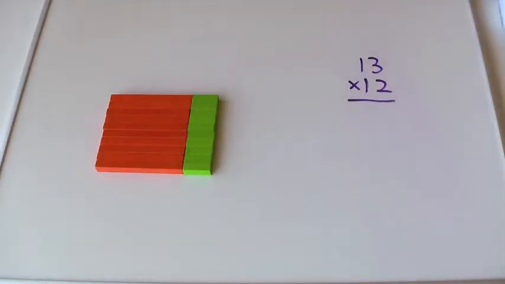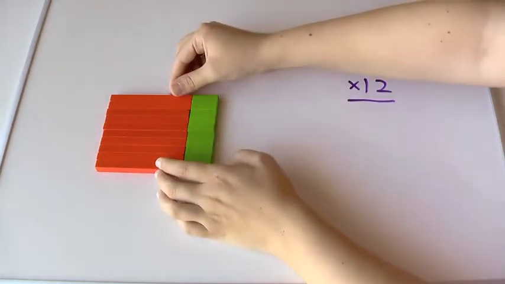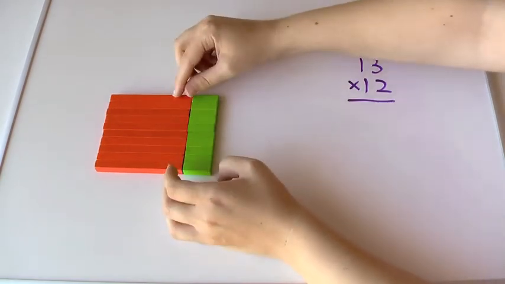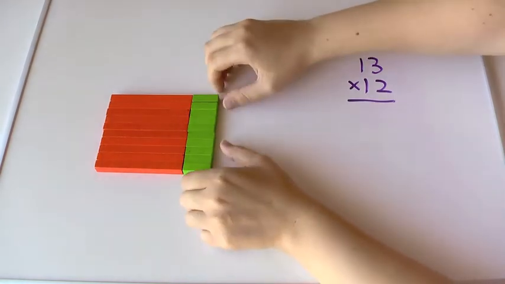This video introduces the multiplication algorithm when we are multiplying teen numbers. What I've found is that some kids can get confused at first about how to set up the problems with Cuisenaire Rods. So the best thing to start out with is instead of 13 times 12, start out with 13 times 10. So you have 13 and you're going to get 10 of them.